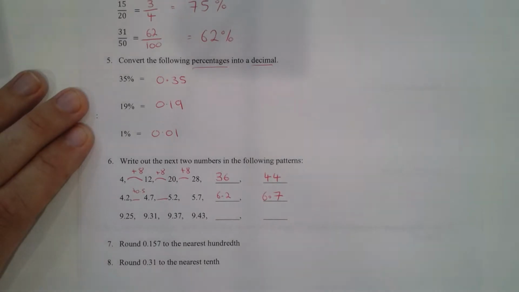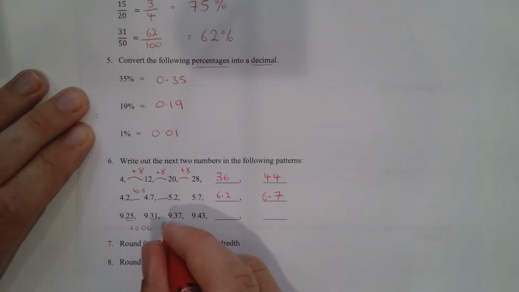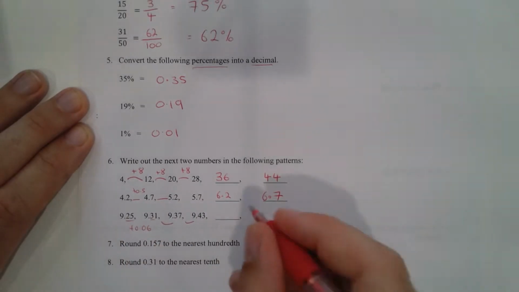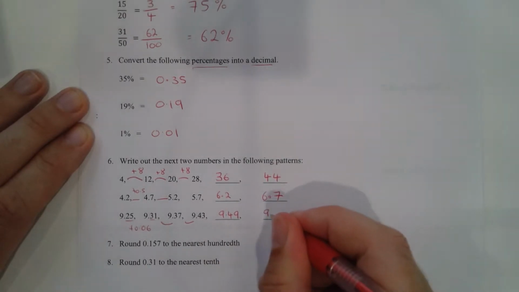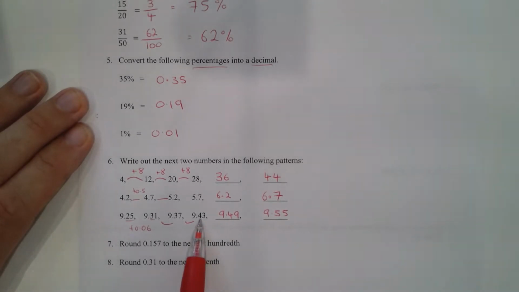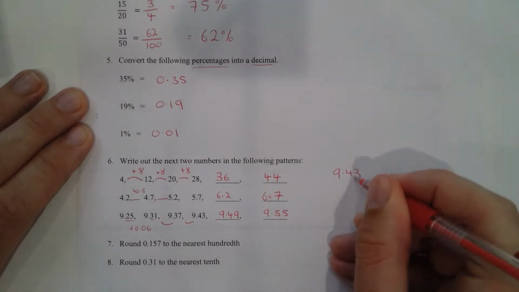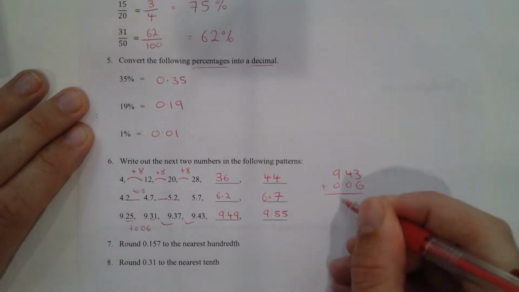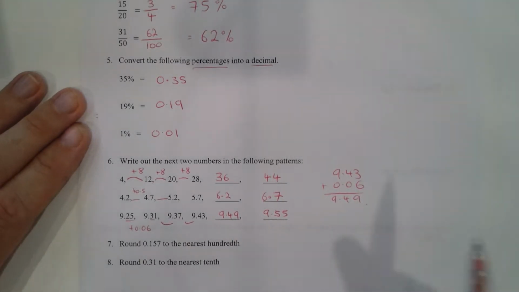For the next one, alright, let's have a look. So, well, 25 to 31 is 6, so we're adding 0.06, and that is the same for the others. So you get 9.49 and 9.55. One way of doing it is to think of it as 43 and you add 6, 49 and you add 6 each way. You could add 0.06 as well and do some working out, and then you can see we've got the next number.